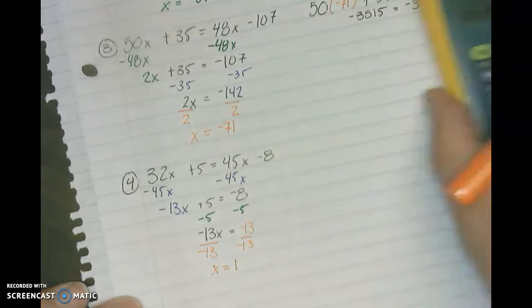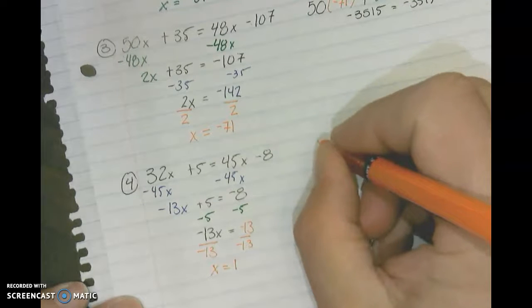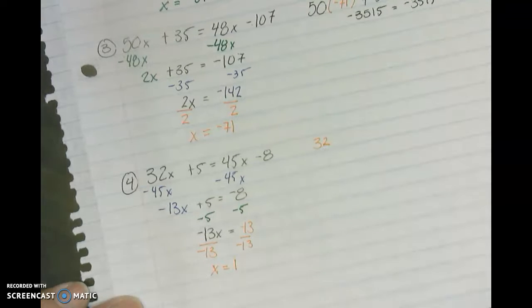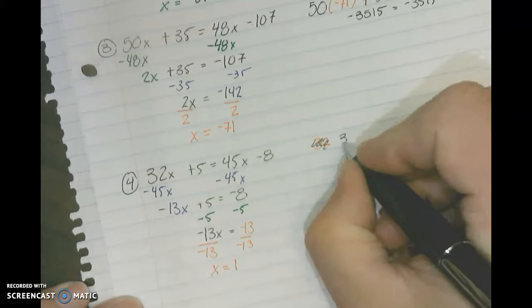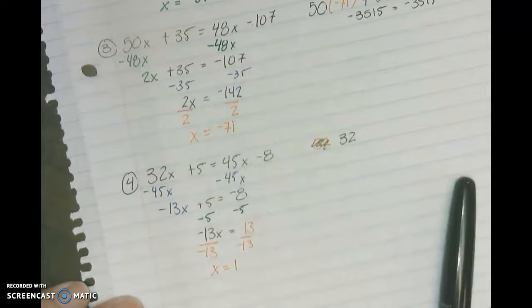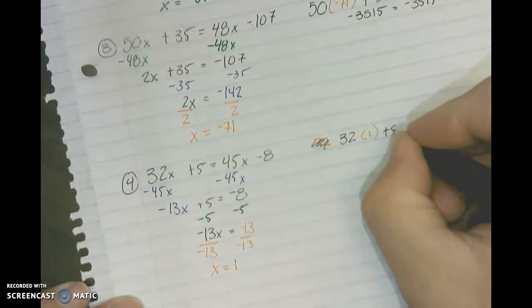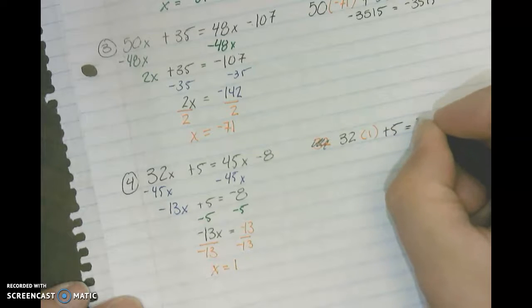All right. So then we're going to go with 32. Oops, messed up my colors, guys. So 32, anywhere there's an x, we're going to put 1 plus 5 equals 45.